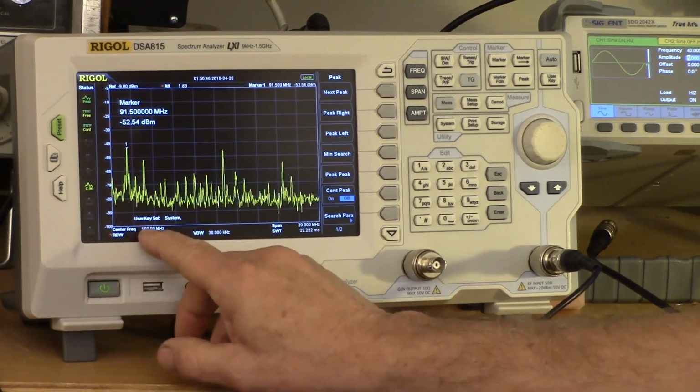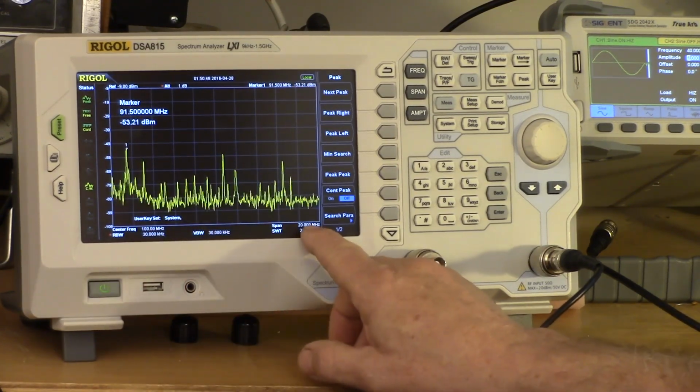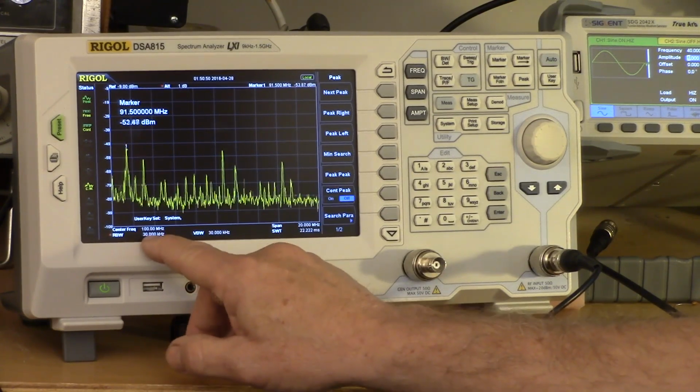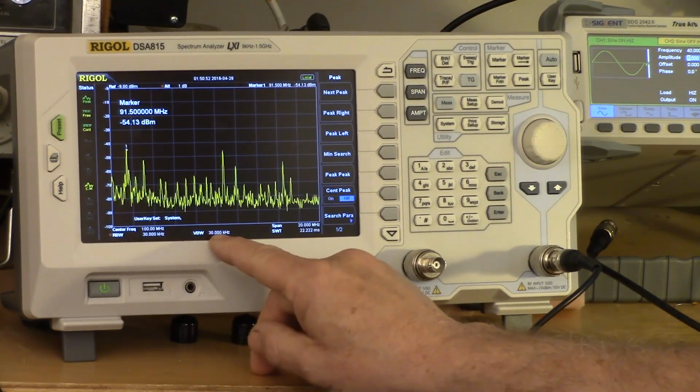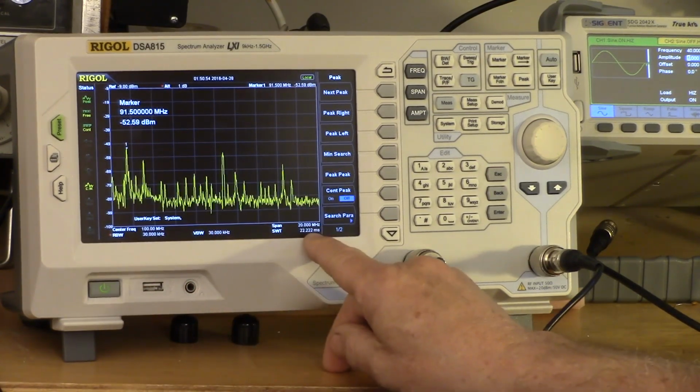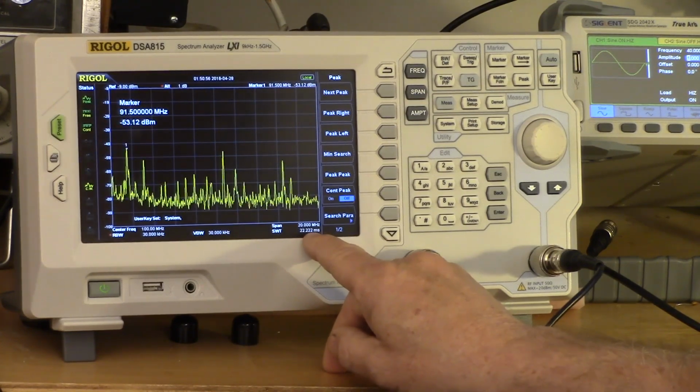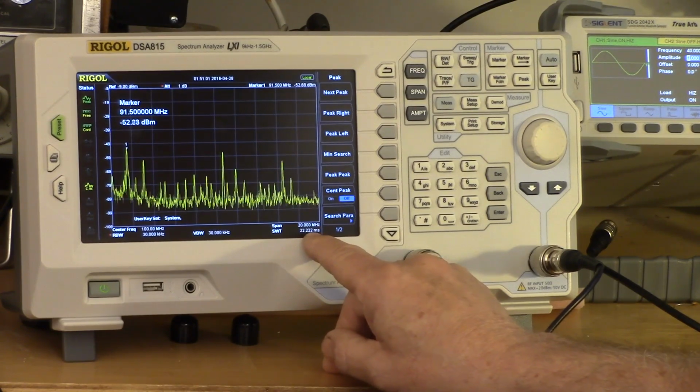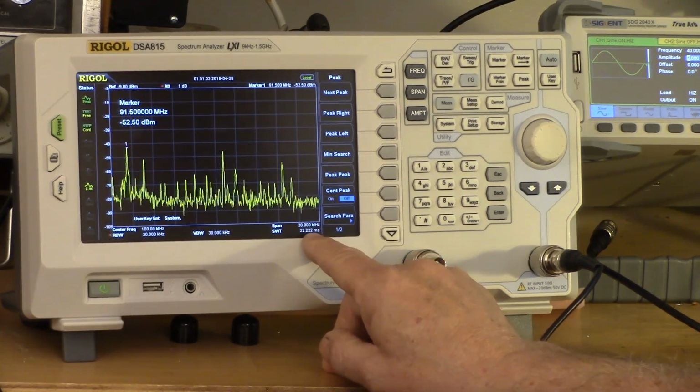You can see it shows all the important parameters here. For example, the center frequency, 100 megahertz, the span, 20. Resolution bandwidth right now is set to 30 kilohertz, and video bandwidth to 30 kilohertz. And the sweep time is 22 milliseconds. And that's a nice feature. A lot of spectrum analyzers don't tell you what the sweep time is. And I'm going to talk more about that in a little bit.